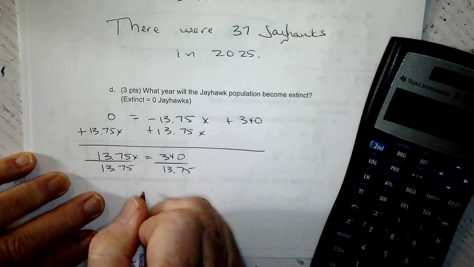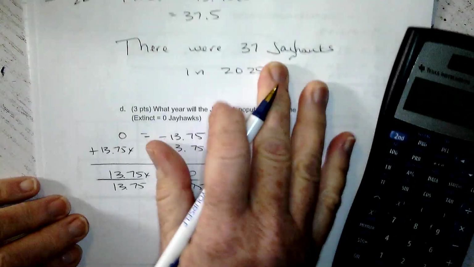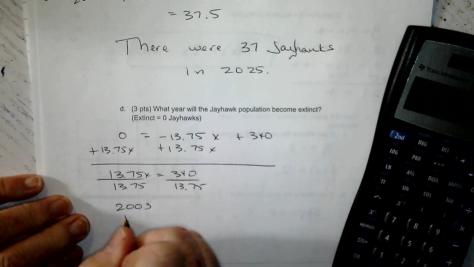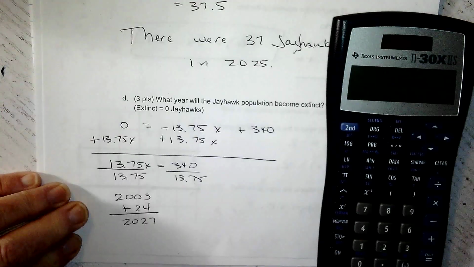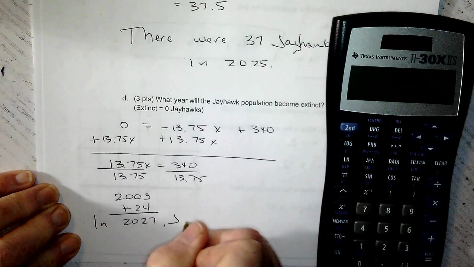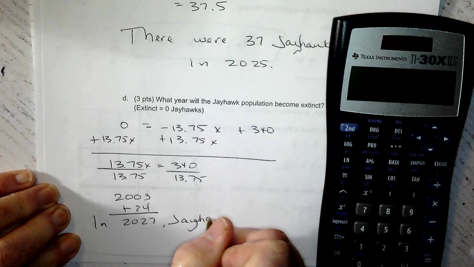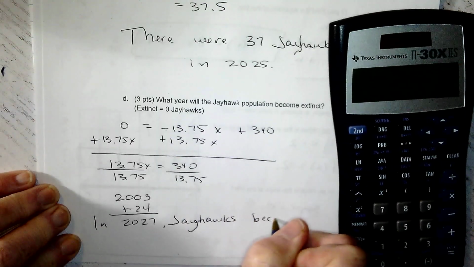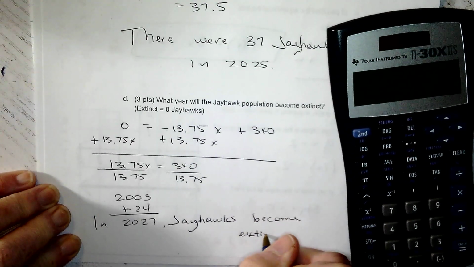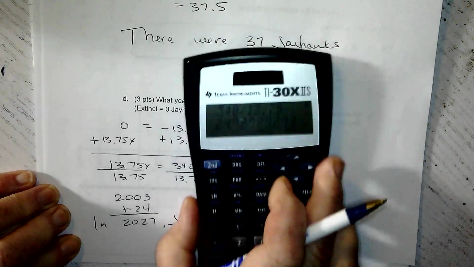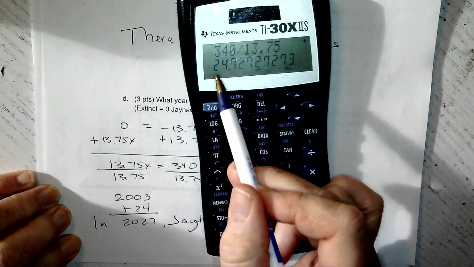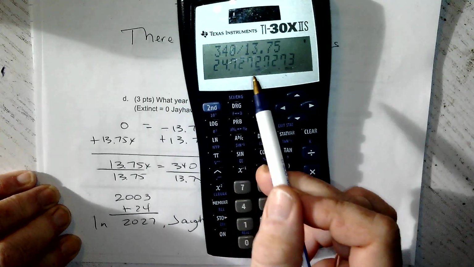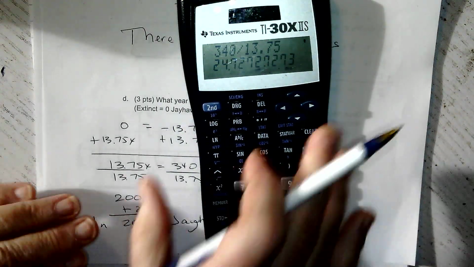And I got 24. Doesn't matter the rest of it, all it matters is 24. The initial year was 2003 plus 24 is 2027. So in 2027, Jayhawks become extinct. So it's not 2028. 2027, I'm sorry, 24.7 means in the 24th year, 0.7 means it's partial of the year. Okay.